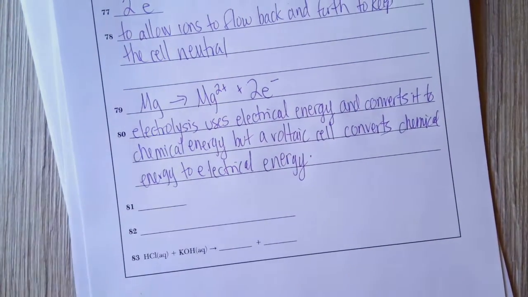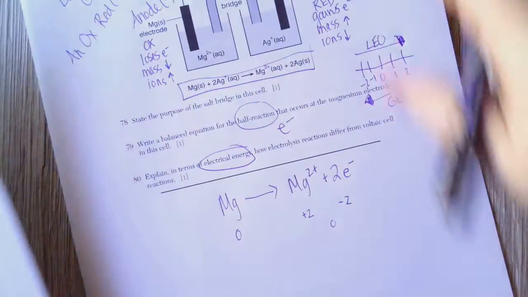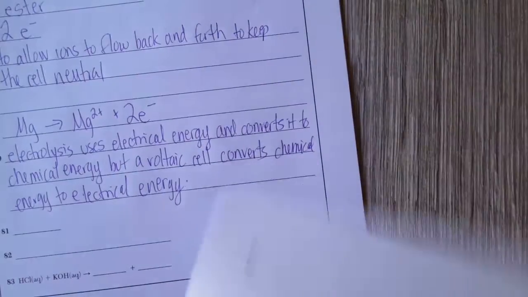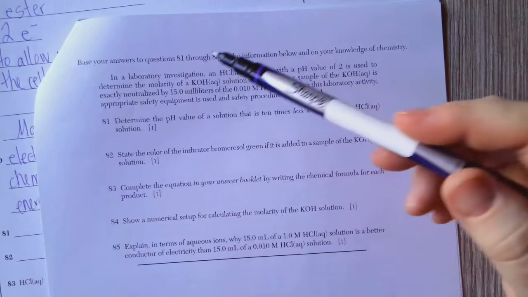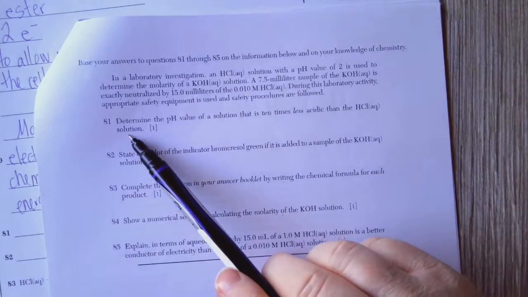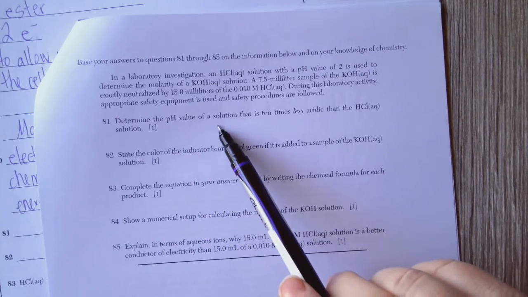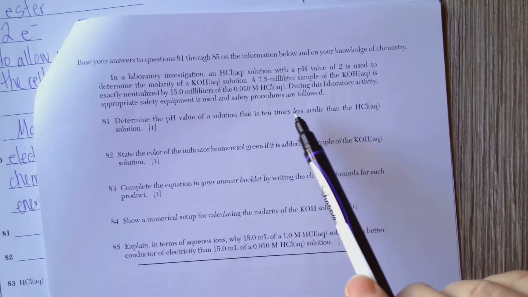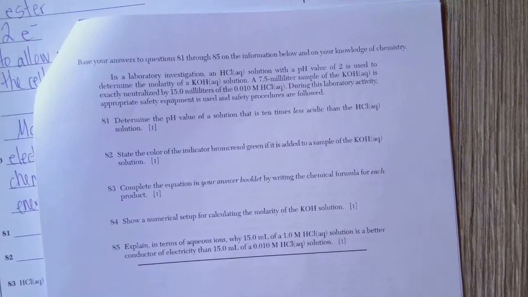All right, there we go. All right, we're done with this one. We're on our last question set right here, 81 through 85. Here's my paragraph. Skip it for now. Determine the pH value of a solution that is 10 times less acidic than the HCl solution.